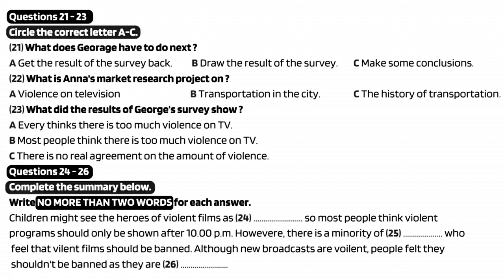How is your market research project going, George? Very well, actually, Anna. I've just got the results of the survey back, and so now I have to draw some conclusions from the information I've collected. That's good. I'm still writing my questionnaire. In fact, I'm starting to panic, as the project deadline is in 2 weeks, and I don't seem to be making any progress at all. What is your topic?